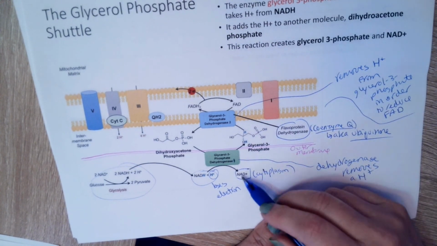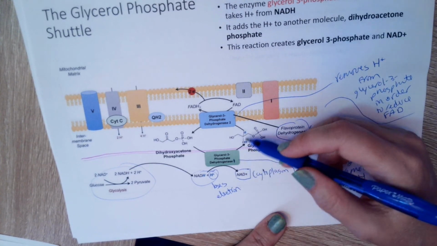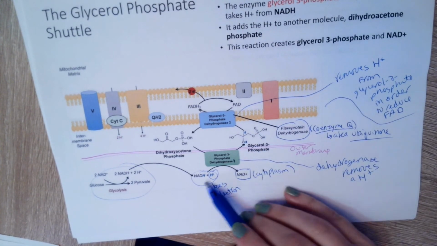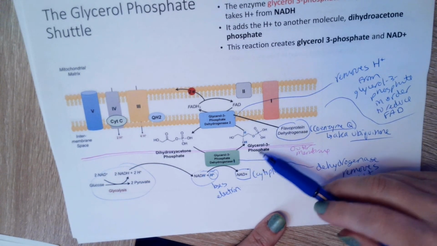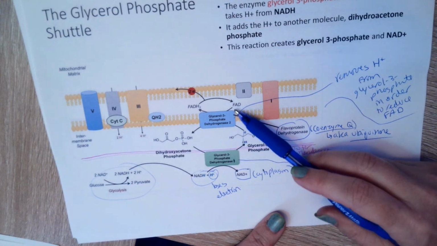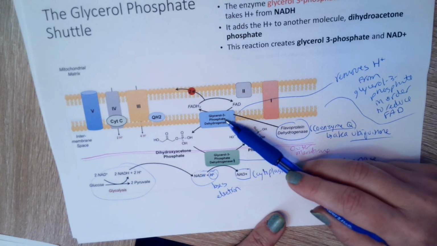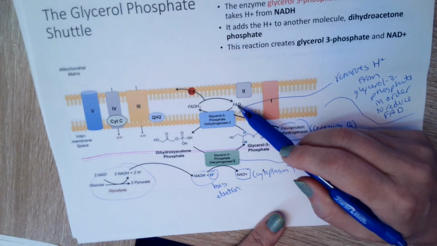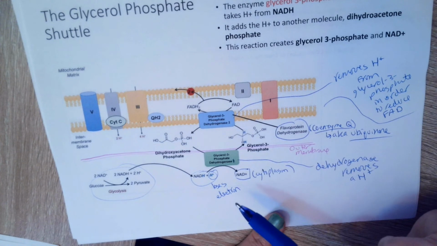So this is just showing what we already know or what we've seen, but just how we're getting those electrons from outside the mitochondria to inside the mitochondria and then allowing them to enter. So the NADH never crosses the mitochondrial membrane. All it's doing is donating its electrons in order to reduce a series of molecules so that we can transfer those electrons to FAD at the ubiquinone part of the electron transport chain. So right on that inner mitochondrial membrane, and then we'll have FADH2.